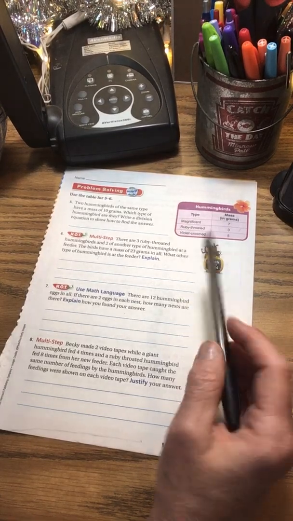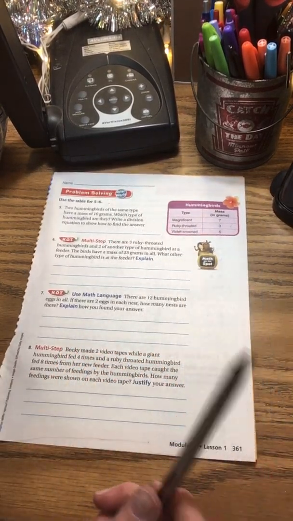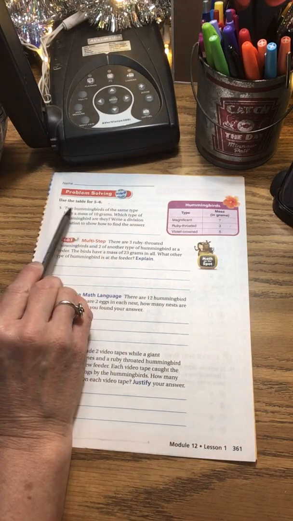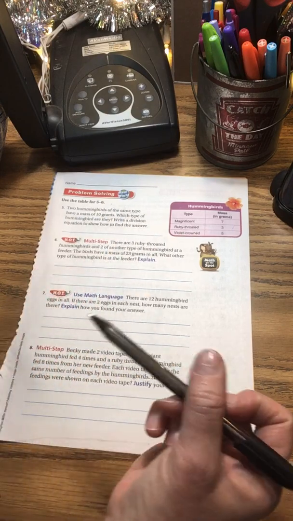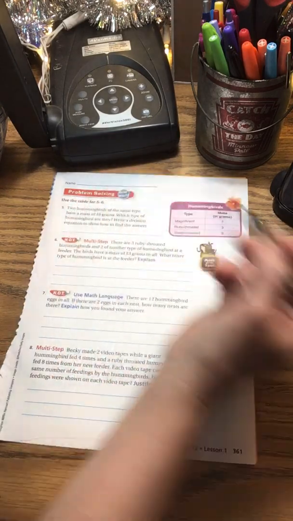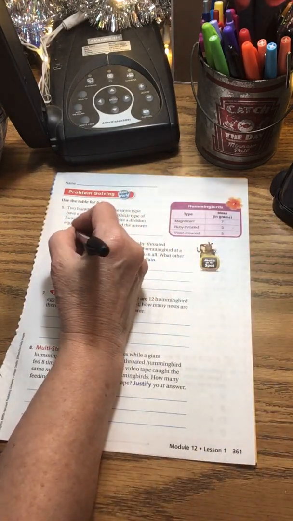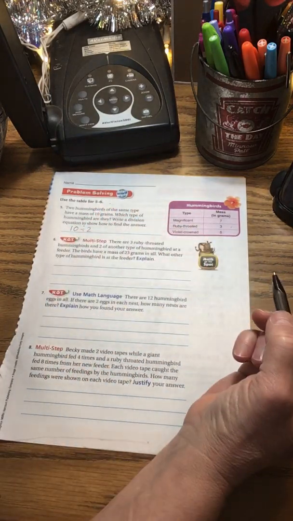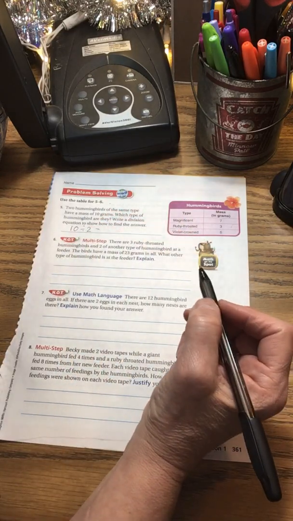Okay, so when we're looking at this, now we're going to say, if I have 2 hummingbirds that together weigh 10 grams, what kind of hummingbirds are they? So I'm going to figure out how much one of them weighs. That might help. So we're going to have 10 divided by 2, because there are 2 hummingbirds that together weigh 10, equals what?